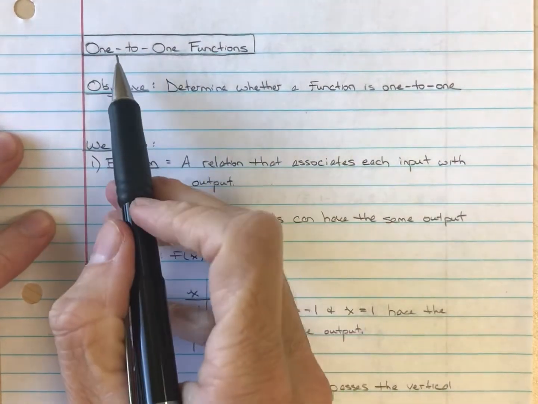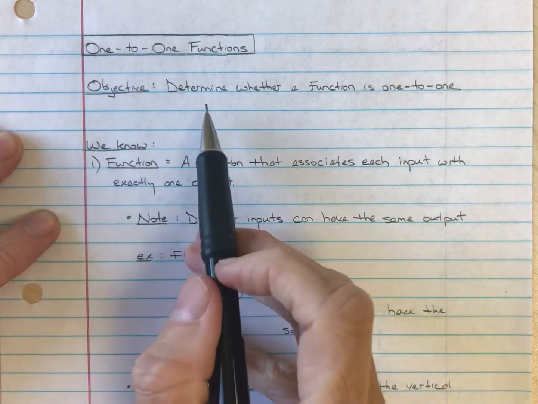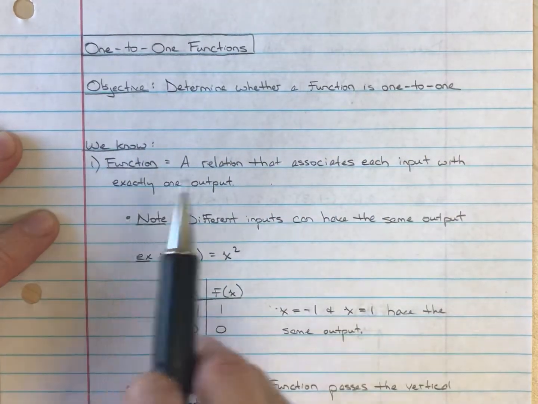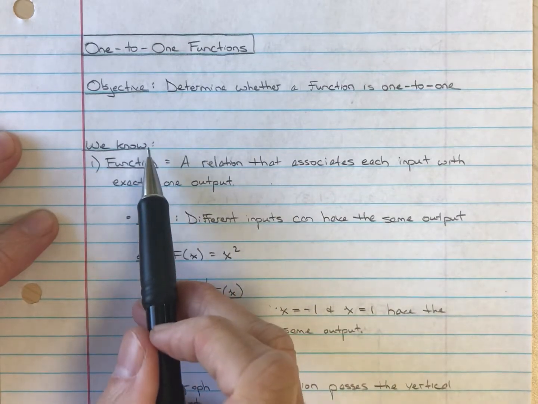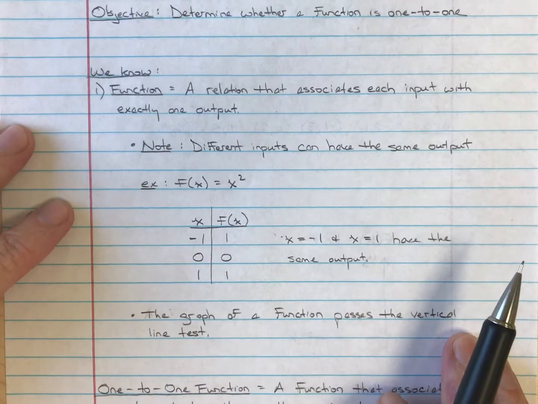Let's talk about one-to-one functions. So our objective: determine whether a function is one-to-one. Okay, what do we know coming into this lesson? We know what a function is.